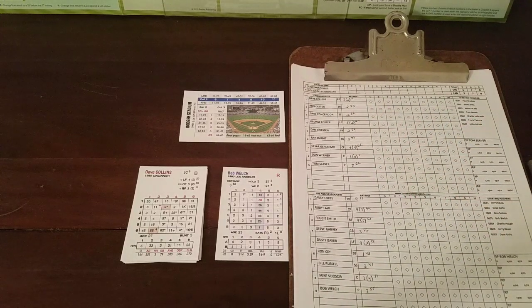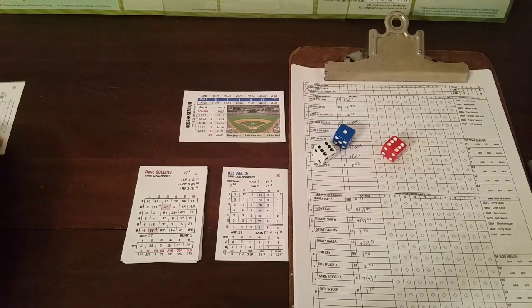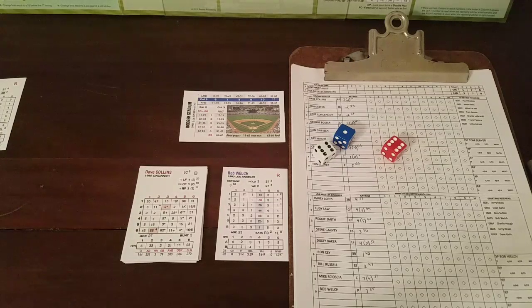And no offense to Replay Baseball's red, white, and blue dice, but they're awful small, so I brought out the big boys. So we're going to be using that today. And we will do the Dodgers lineup when they come to bat.